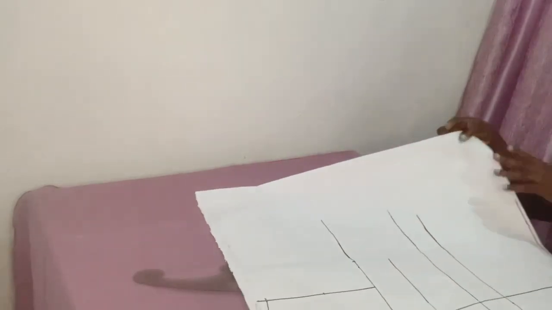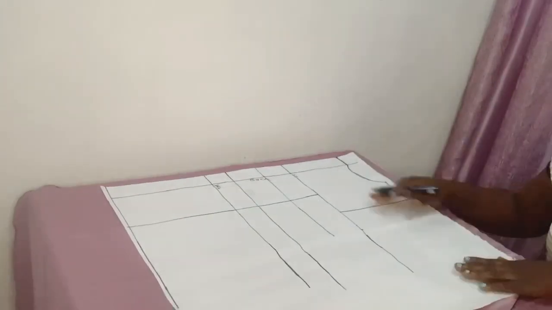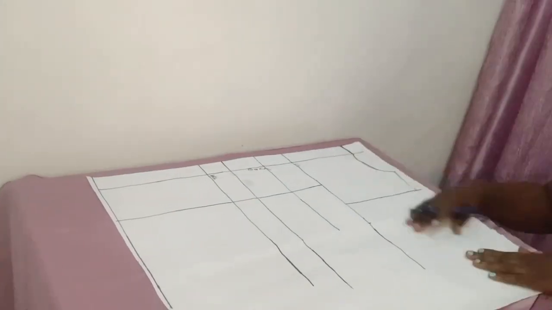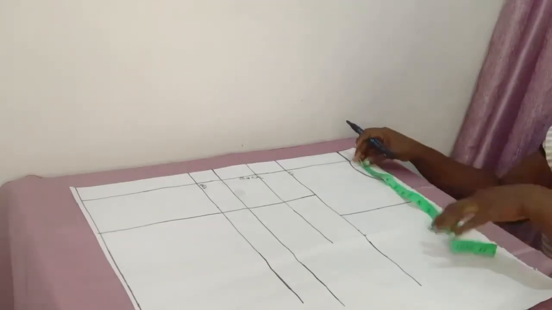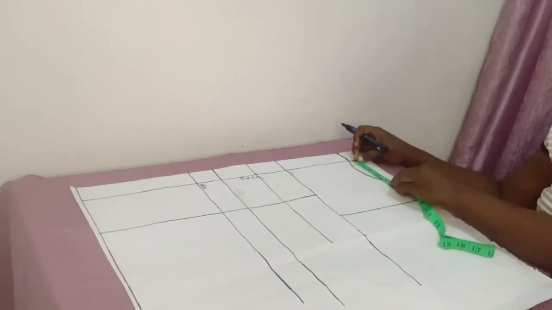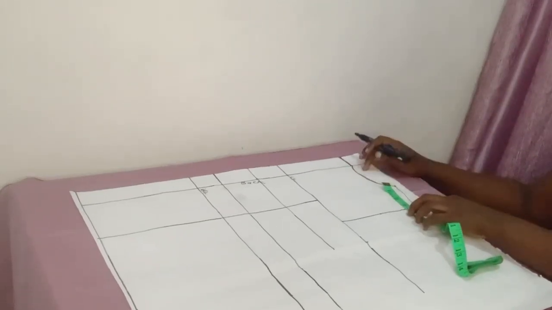Okay, now this is our back. So I have my back pattern here. This is your normal basic. So I have my neckline of 4 inches. So what you have for your front, you're going to input that. So I took in 4 inches for my neckline.